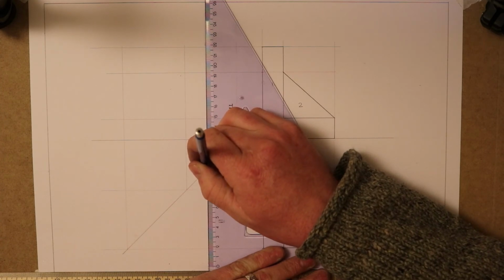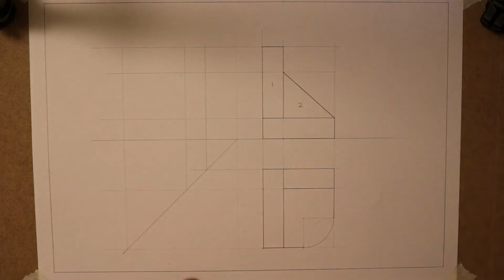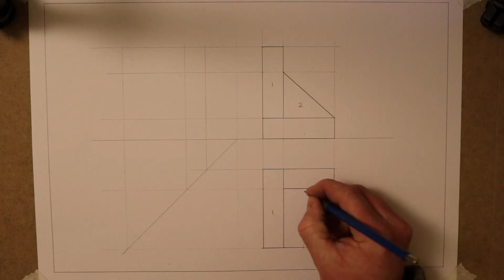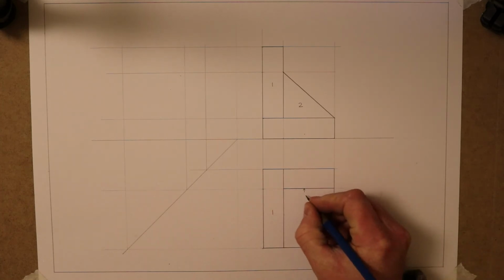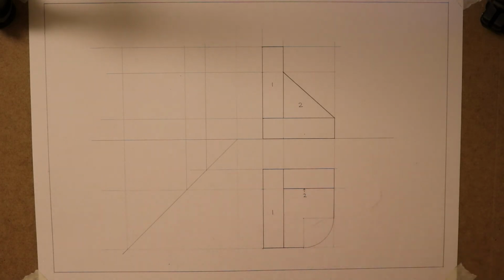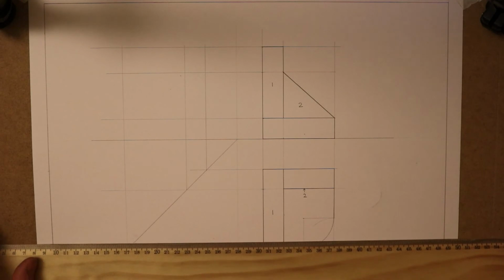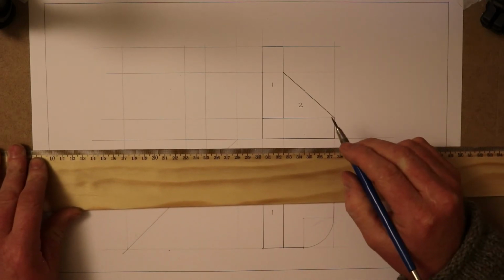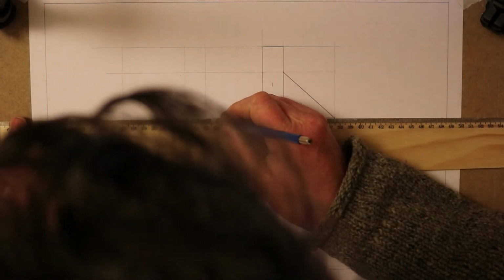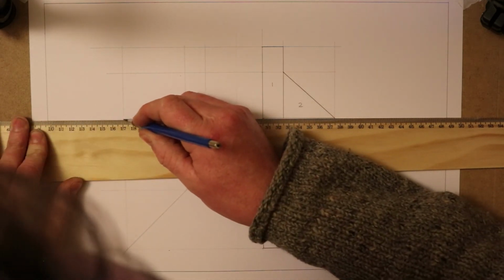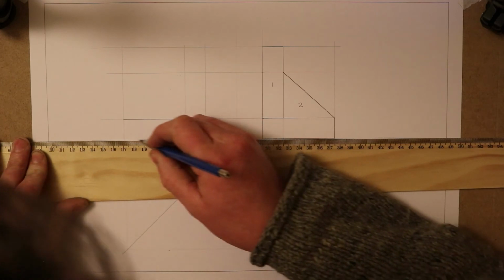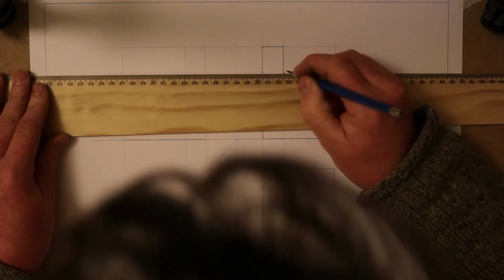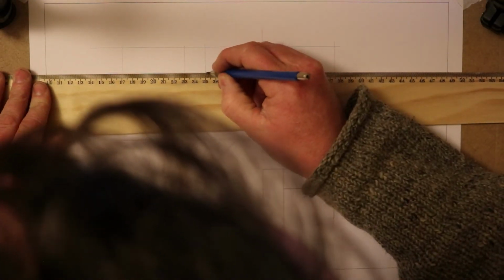Project these lines up. Actually, I can just infill on this. That is surface number 1. And that is surface number 2. So, what is this going to look like in the end view? Well, I know that this line is going to be continuous across, and the base line is going to be continuous across, and I know the top of this goes across.